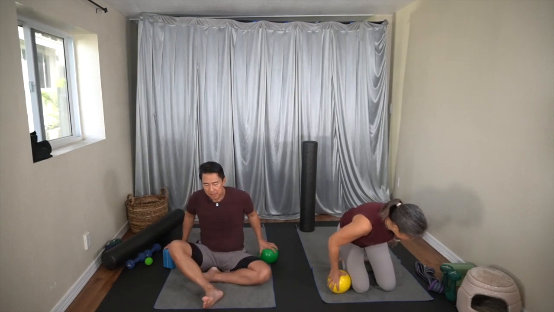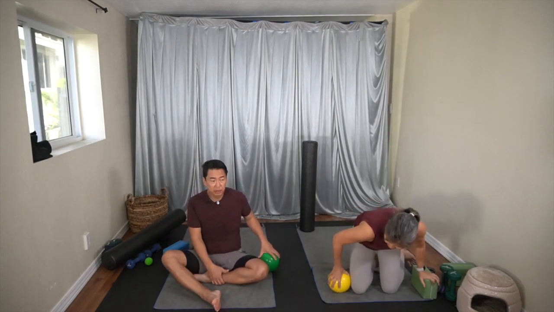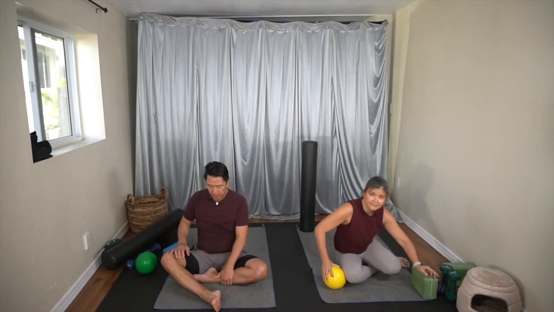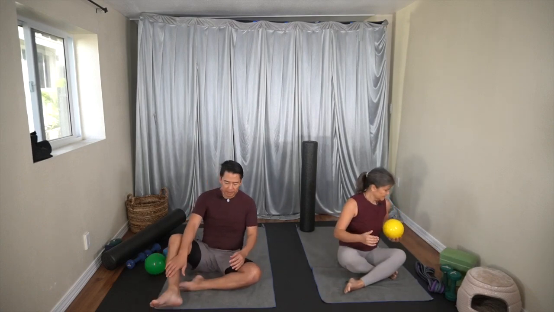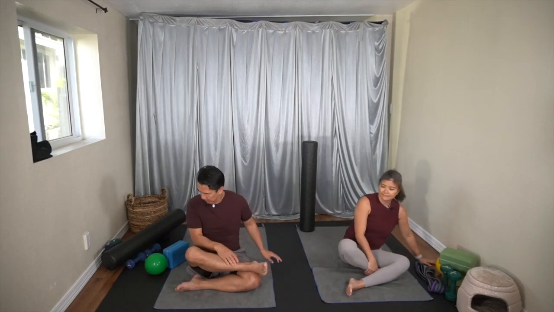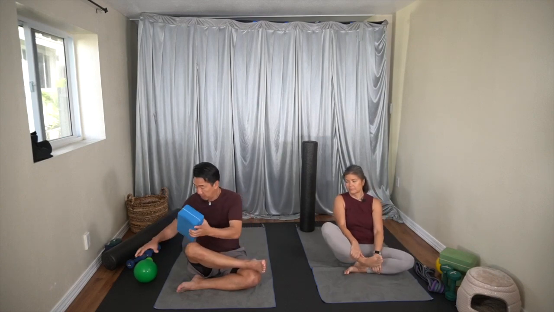Okay, we're going to come onto the ground. We're going to continue to work some of the external rotation. You're going to put your leg down like this. You're going to take this leg, put it on top of it like this. You can use your blocks or your ball or your block and ball if you have troubles with tightness. We're just going to stretch this way. Suck in your tummy, chest up.